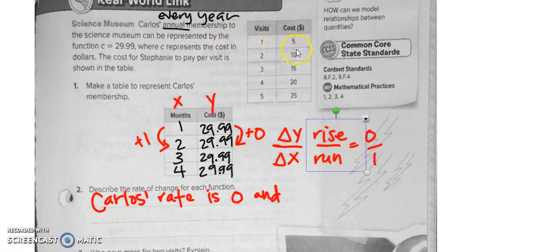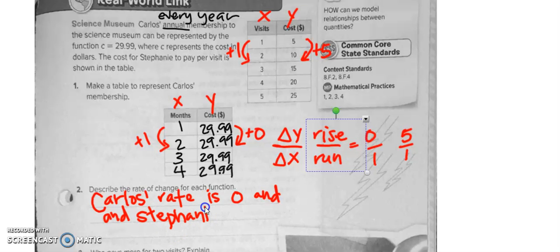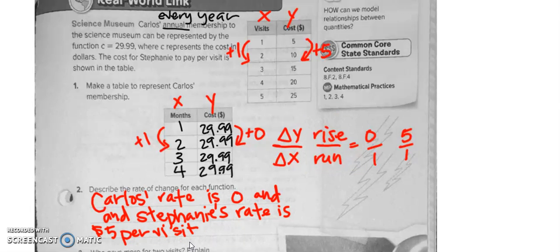Stephanie's rate, we'll have to look at her table. So we could see that these are increasing up 1 each time. Over here has an increase of 5. Thinking about them the same way, X and Y, these are our outputs, so we want to put our change in our Y values on top, which would be 5, change in our X values on the bottom, which would be 1, and 5 over 1 for Stephanie would simplify to 5. So Carlos's rate is 0, and Stephanie's rate is 5. Let's put it as $5 per visit. And really, that literally rate of change goes back to slope.